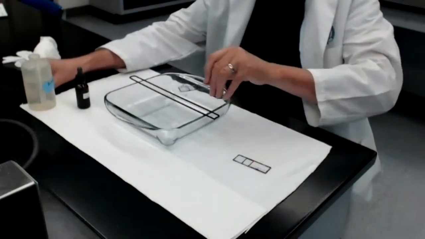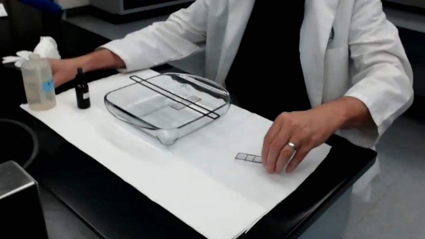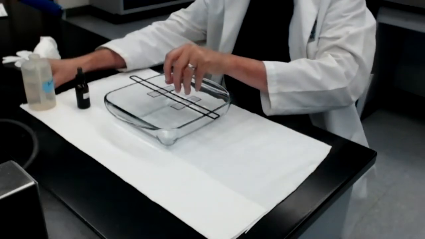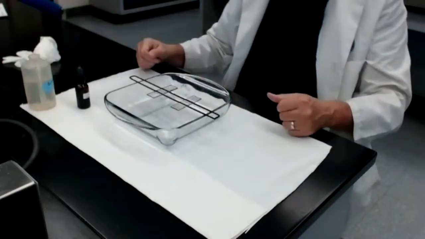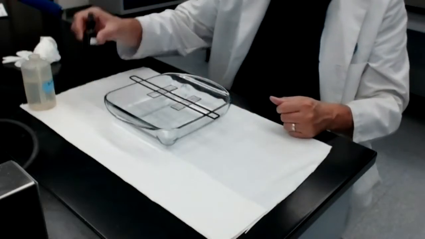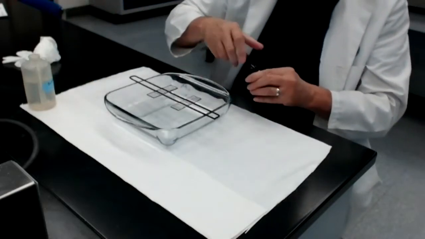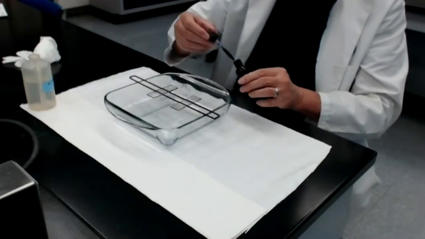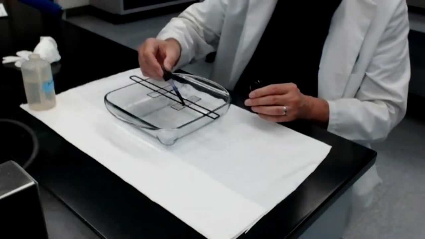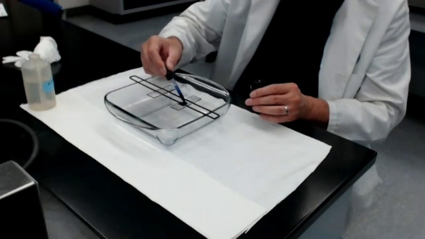So in order to do the staining protocol, I take the two slides, I put them on the rod that is sitting across this staining dish rack, and I take my methylene blue staining solution and I cover the smear entirely on each slide.